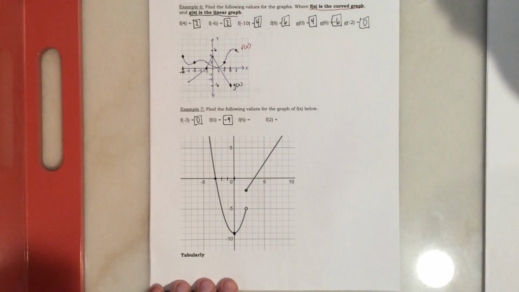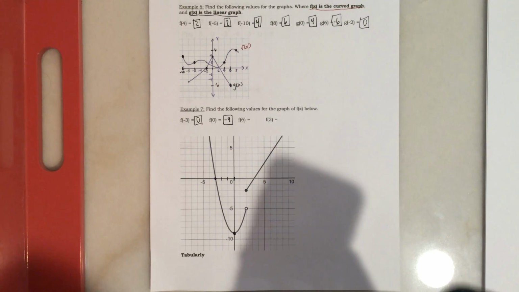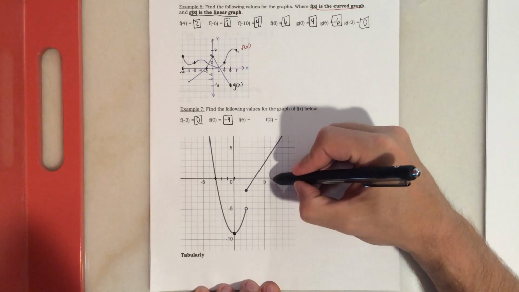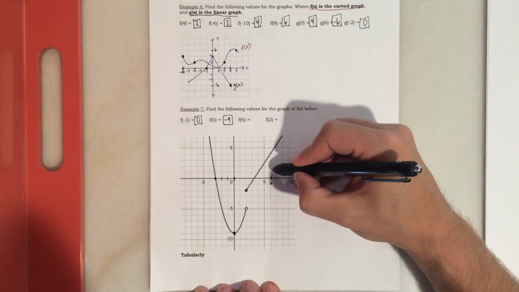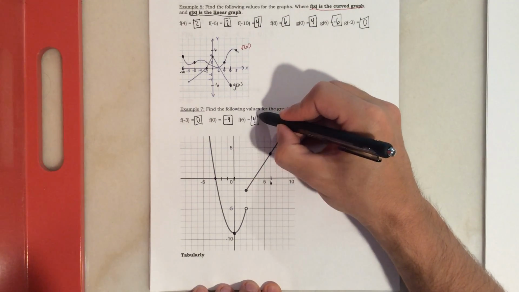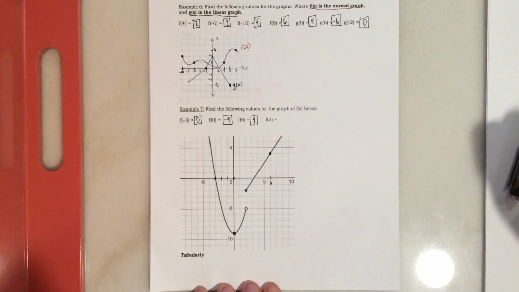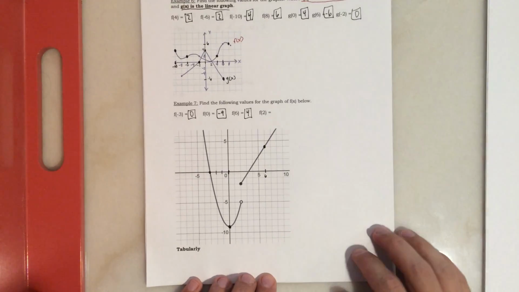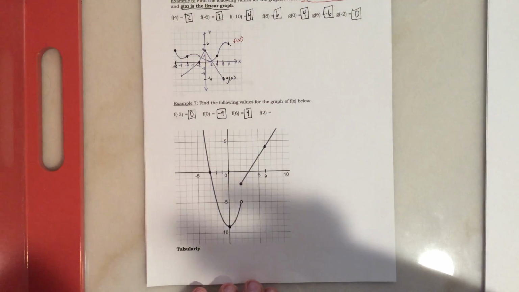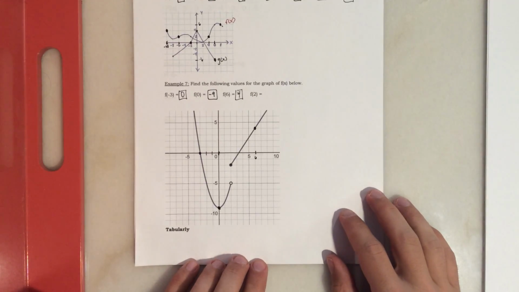What's f of 6? F of 6 is when x is 6, y is what? Well, when x is 6, y is 1, 2, 3 at a height of 4. Pretty straightforward stuff, I hope. What's f of 2? F of 2 is when x is 2, y is what?